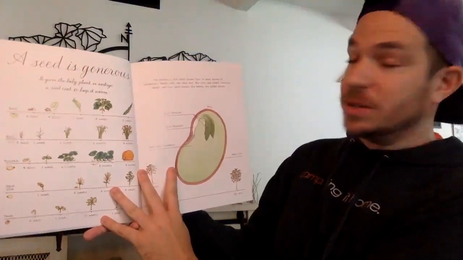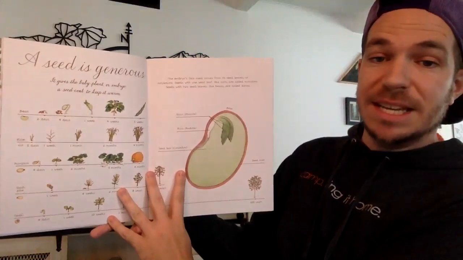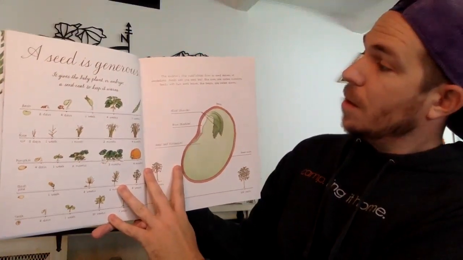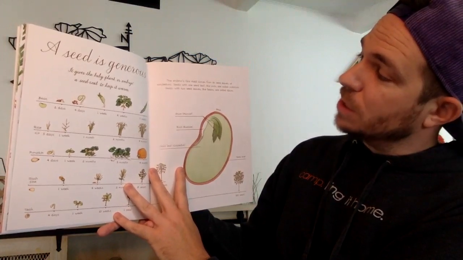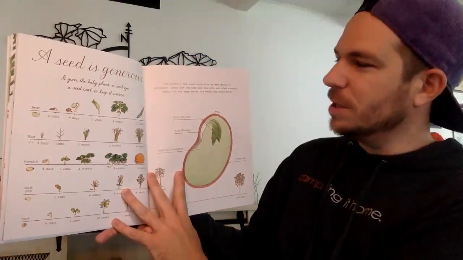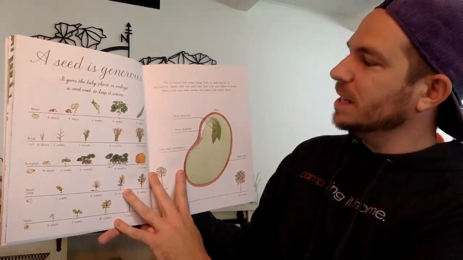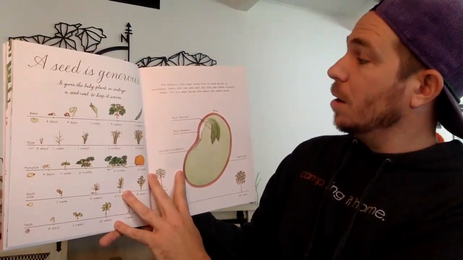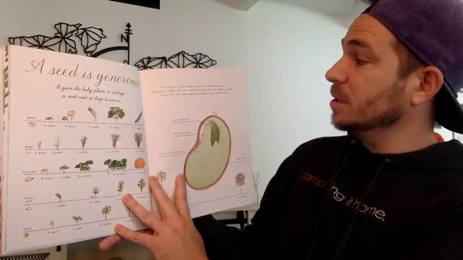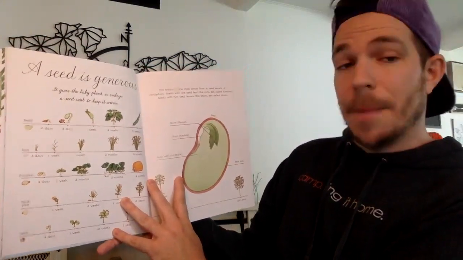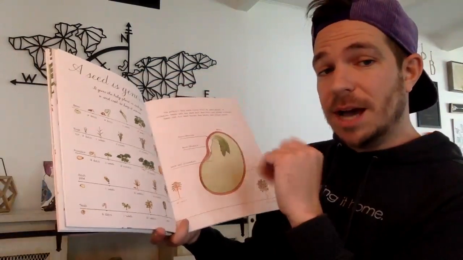The embryo's first meal comes from its seed leaves, or cotyledons. Seeds with one seed leaf, like corn, are called monocots. Seeds with two seed leaves, like beans, are called dicots. Mono, one, di, two.